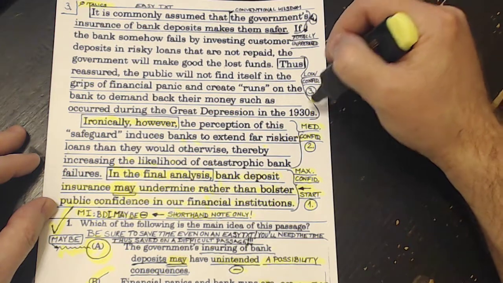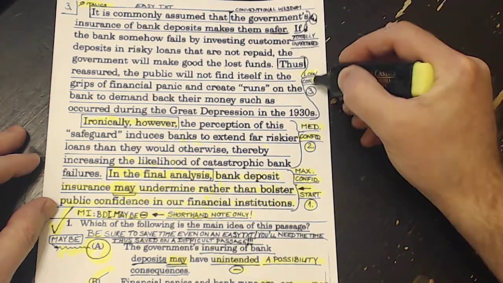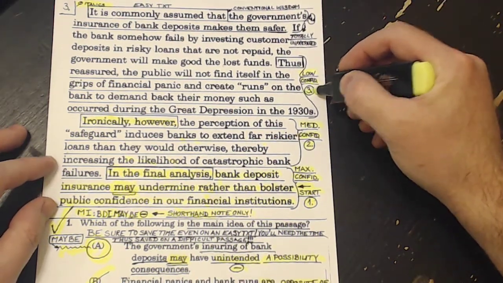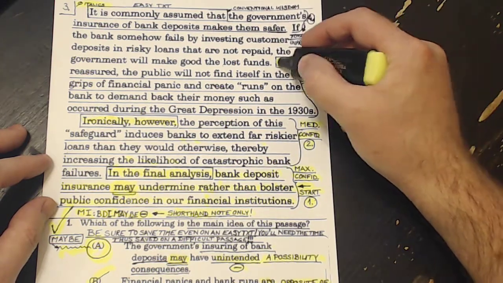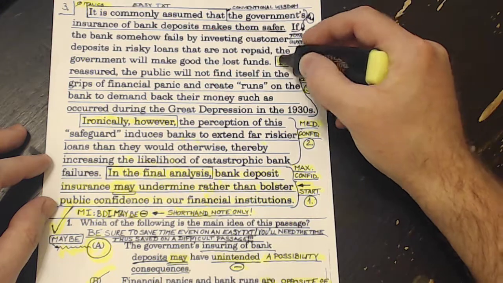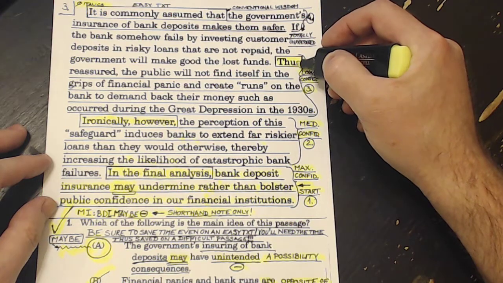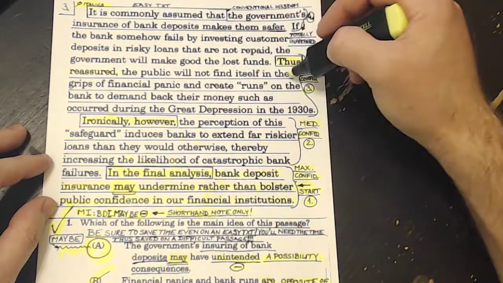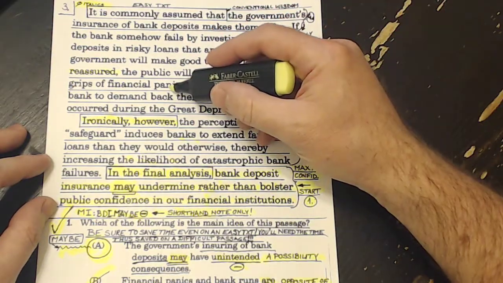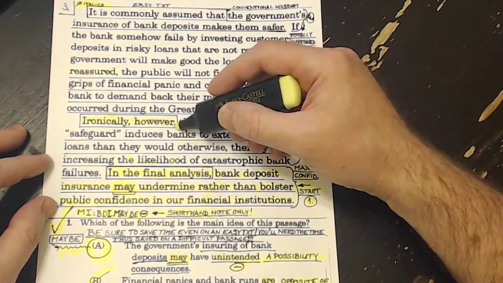Now let's see if I have an even less confident student, then I would probably read even more. And here the word thus is sort of like a conclusion signal, a conclusion trigger word. And so I read it: thus reassured, blah, blah, blah, the public will not find itself in financial panic. Well, that goes against this.